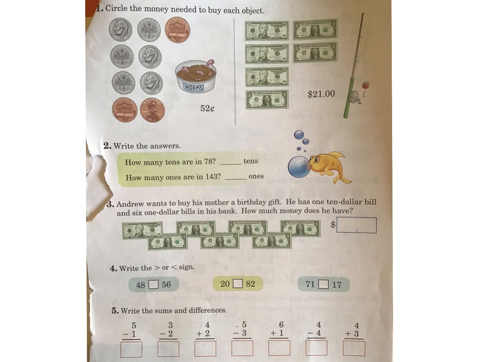So that's 7, but we need 78. 70. Then when we go to 8, that's 80. So that's too many. So if we had 8 tens, that would be too many because that makes 80. So there are 7 tens in 78. Count again. Hold up 7 fingers. 10, 20, 30, 40, 50, 60, 70. Okay, 7 tens, and then there's 8 ones.